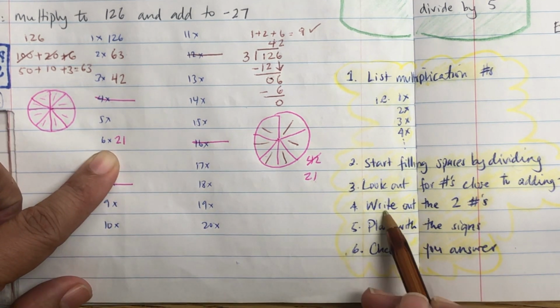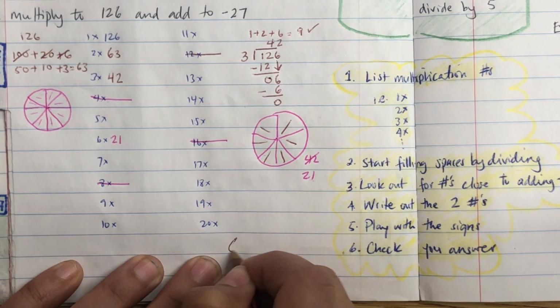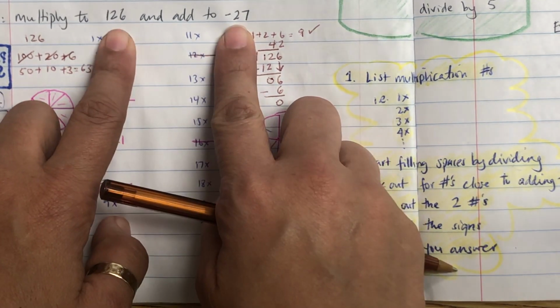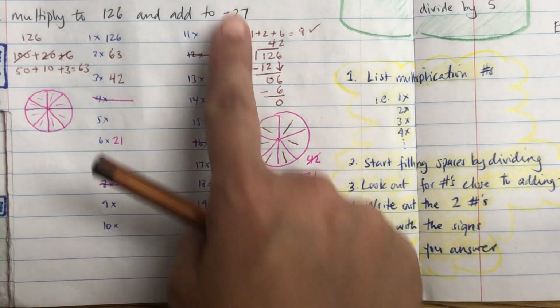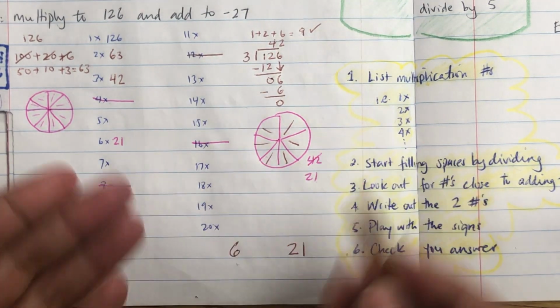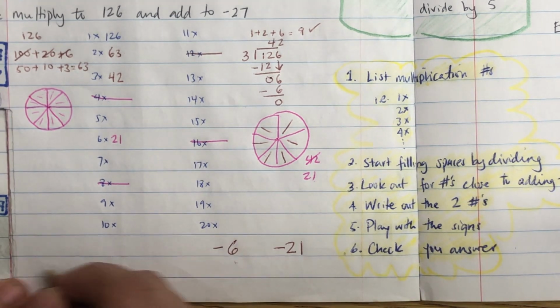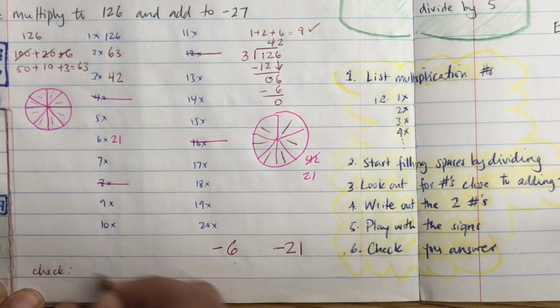So it says write down the 2 numbers. So that's 6 and 21. Play with the signs so that you can get this. So how do I get this to add to negative 27? If I need negatives to win, they both need to be negative. Check your answer. This is a listening check. Negative 6, negative 21.